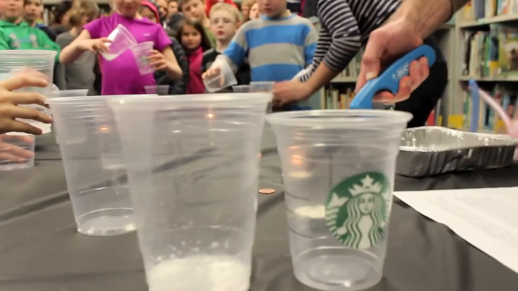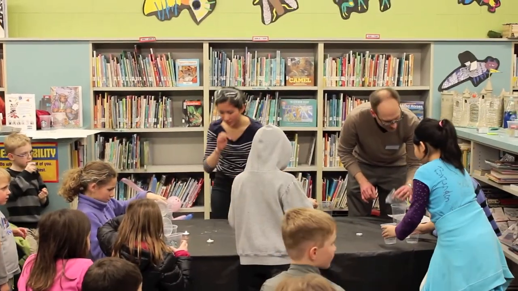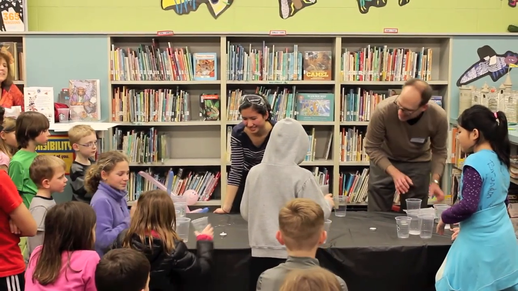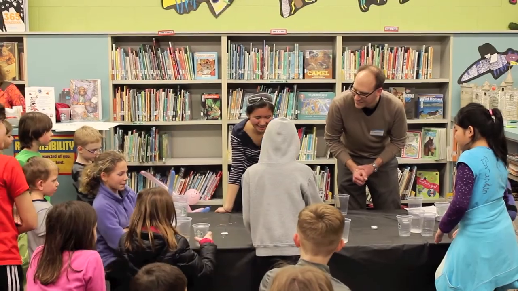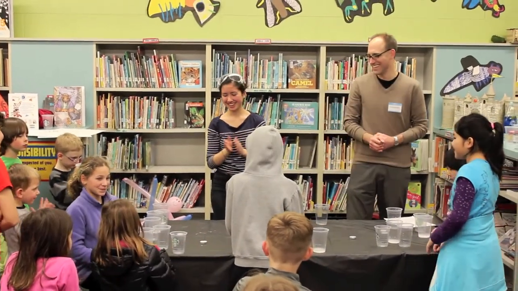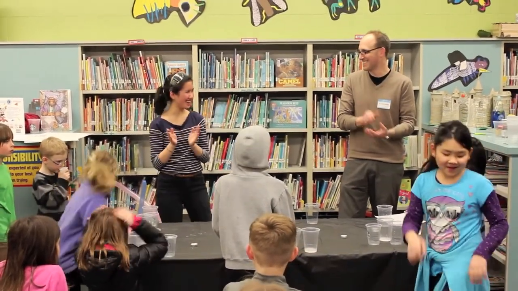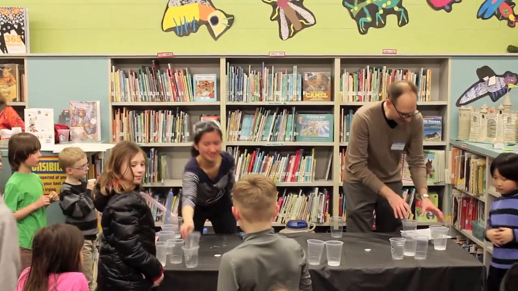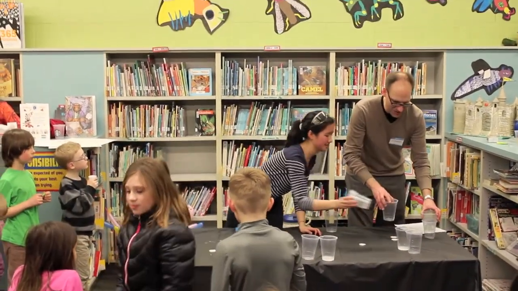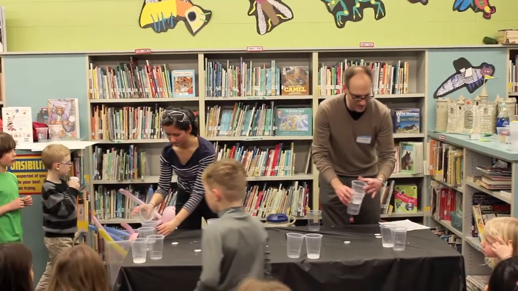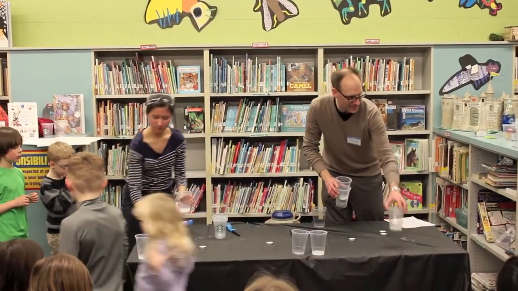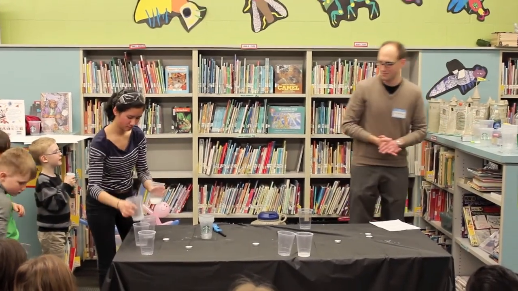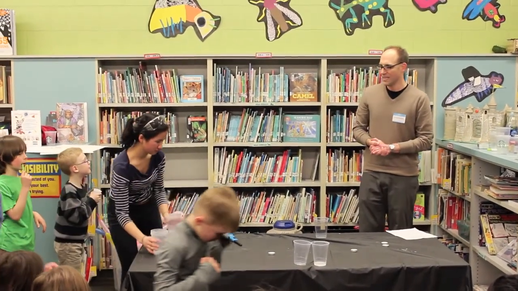Whoa! The gas is... Five for five there. Good job. All right, excellent job, everybody. That was a volunteer. So we just used a solid and liquid, combined them to form a gas, and then used that gas to put out a fire. Pretty cool.